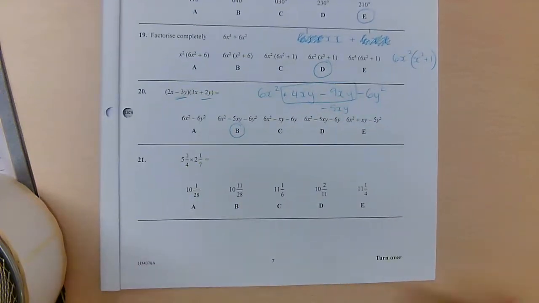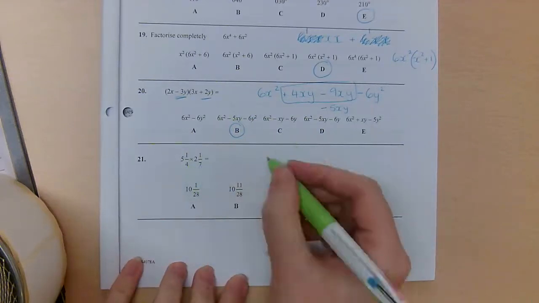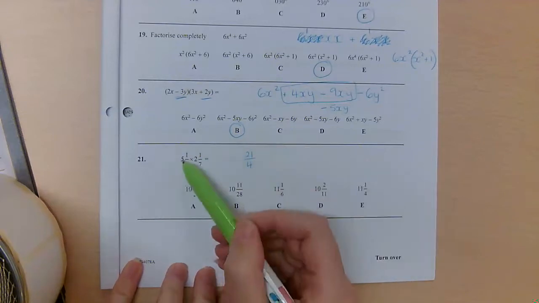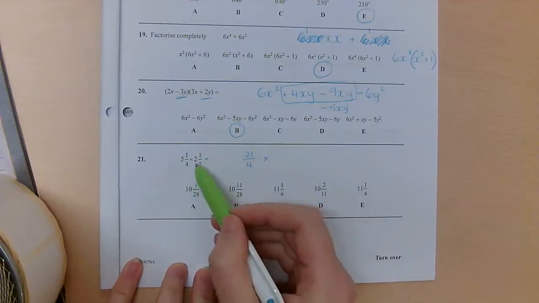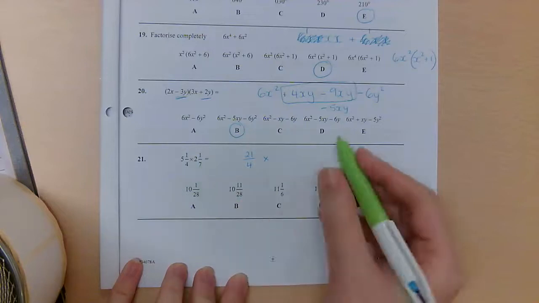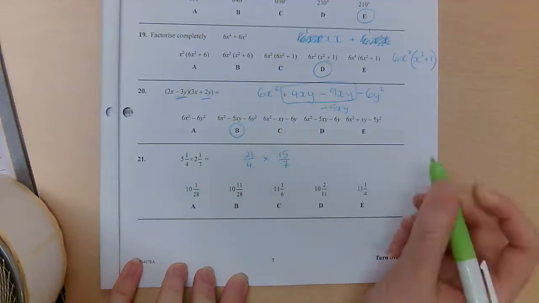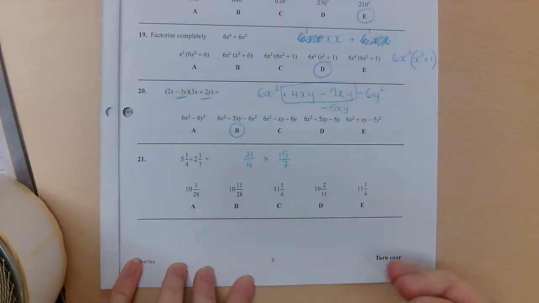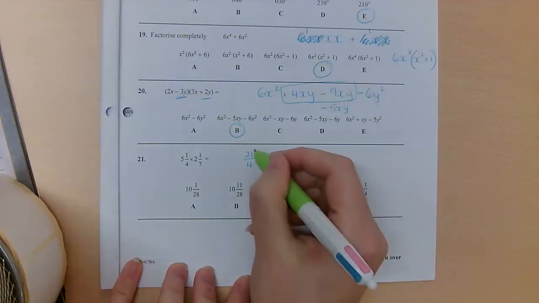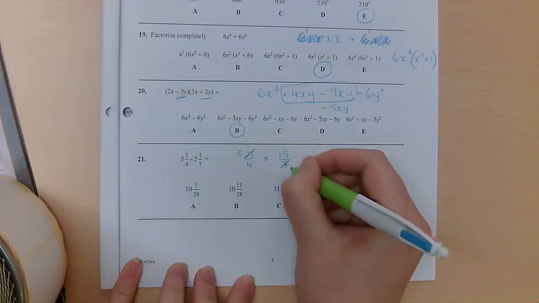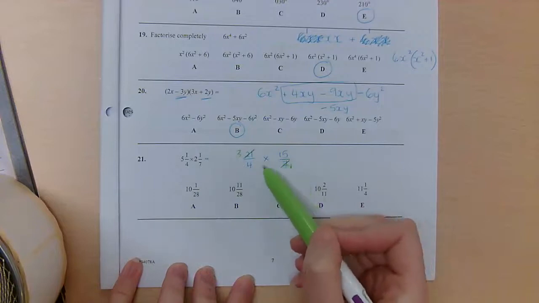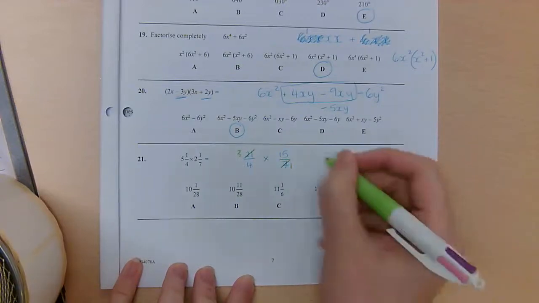Question 21, multiplying with mixed numbers, turn them into improper fractions first, it makes things easier. So 5 and 1/4 is going to be 21 over 4, because you've got 5 lots of 4, 5 wholes, plus an extra 1. Times that by 2 and 1/7, well 7 times 2 is 14, add 1 is 15, so there are 15 sevenths in there. At this point you can simplify, and it might make it easier to do so you don't have to do awkward multiplying. So here I can divide 21 and 7 by 7. So that's the same as a 3 on the top there and a 1 on the bottom there. Okay, I can't simplify with these two, so I'm just going to have to leave them as they are.